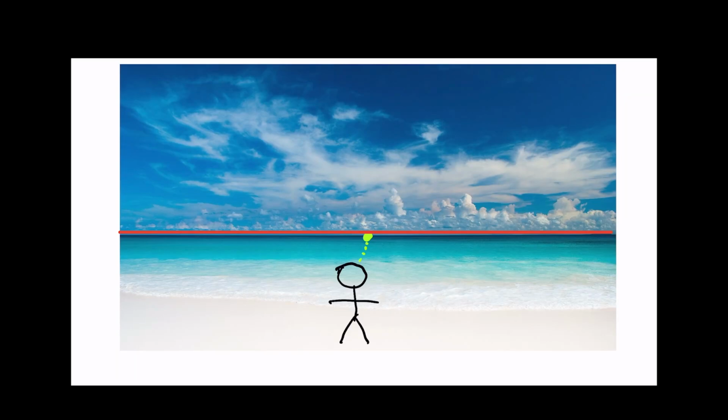Have you ever stood on a beach and looked out towards the ocean and wondered, what is the farthest point that I can see? How far is that line called the horizon, where the Earth's surface appears to meet the sky? Well, you can calculate that distance to the horizon.